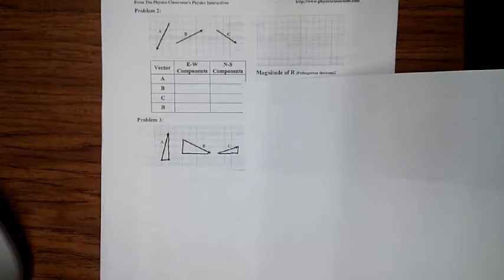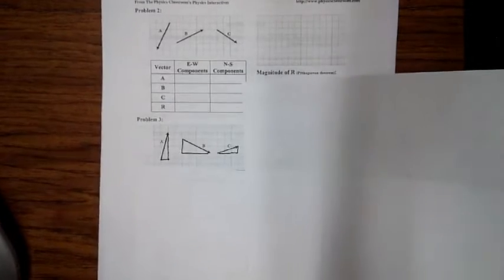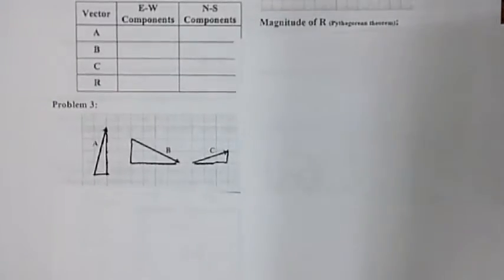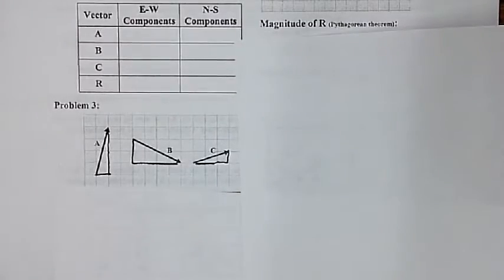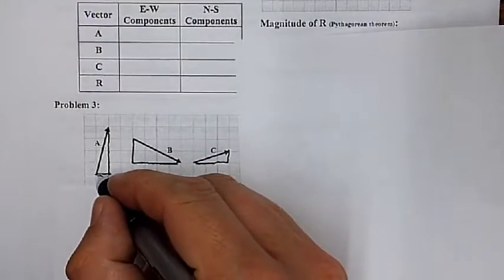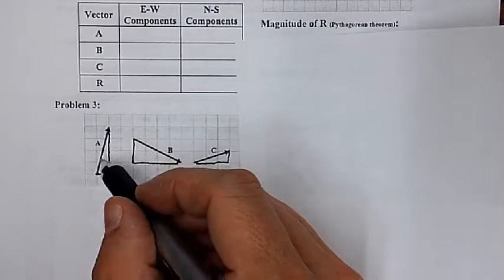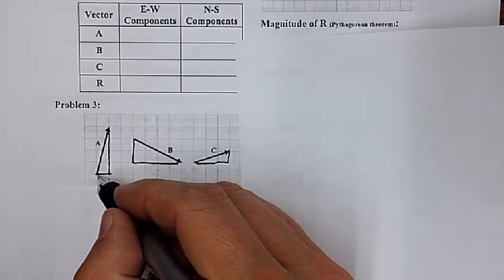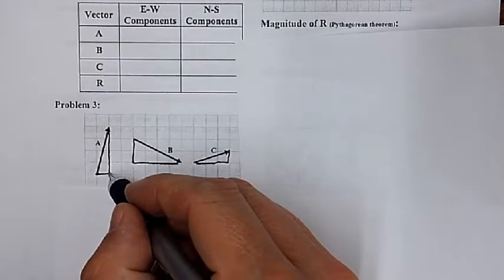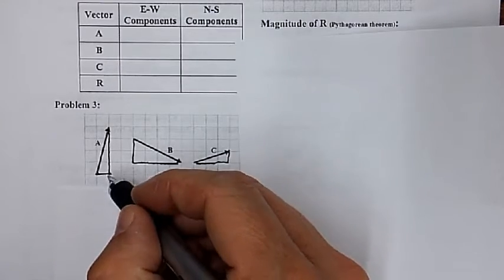Alright guys, so I'm going to go back through and show you question number 3. Let me zoom up on that so you can see. Remember, on these always start with the opposite side of the arrow, meaning that it's going to go to the right 1.